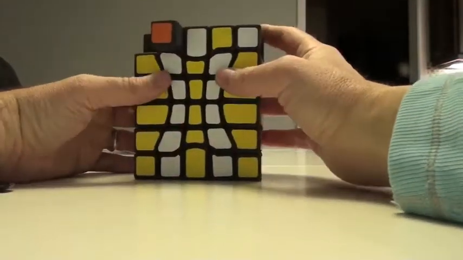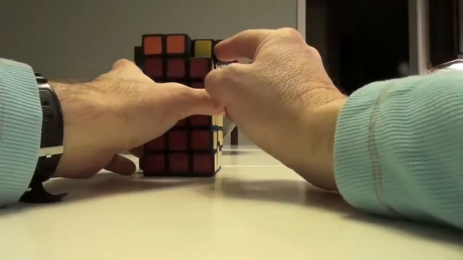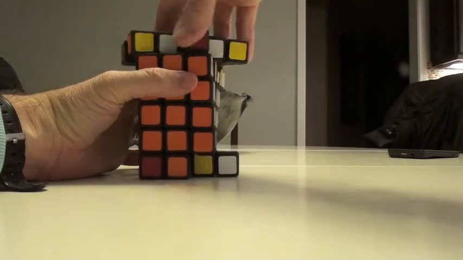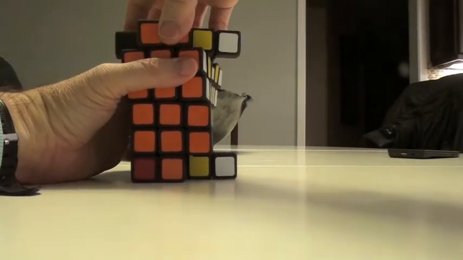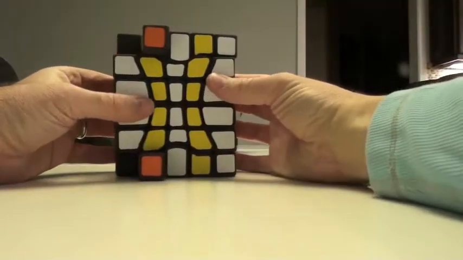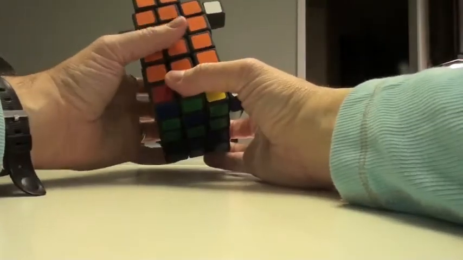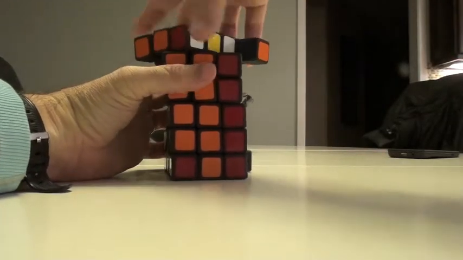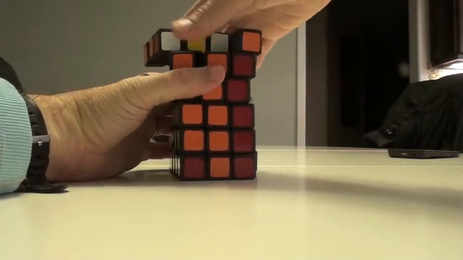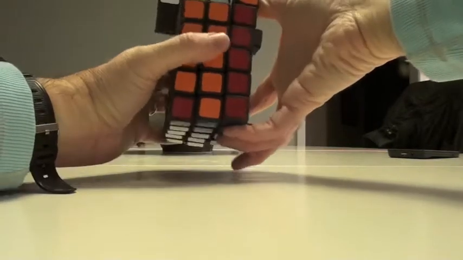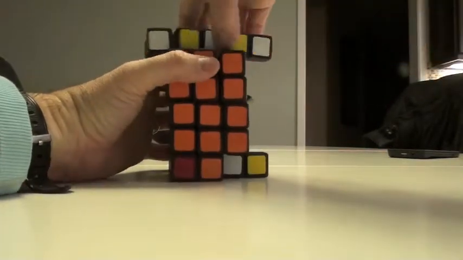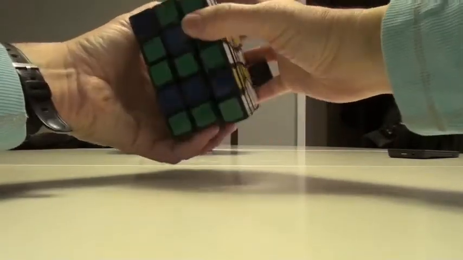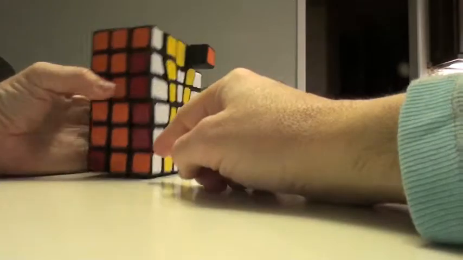Now it's just a matter of moving these guys in. All the green ones have to go in, white and orange, right over here. Okay, so I'm going to move this down here. It's going to make parity, but that's okay. To our U, 2R, UI, and 2R. So this is where it needs to be.